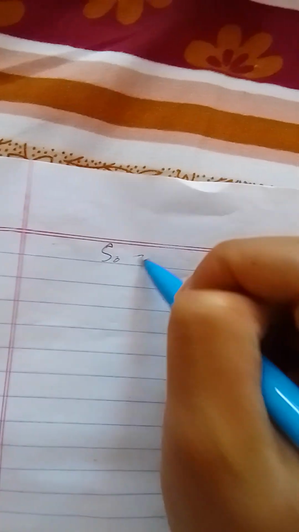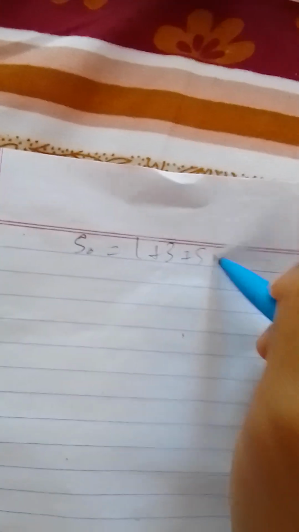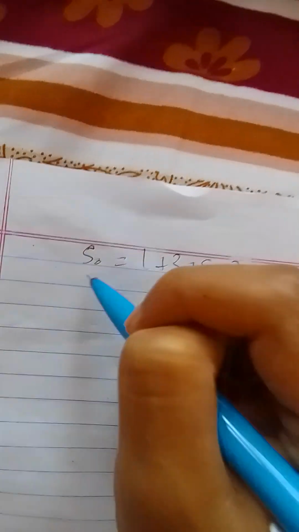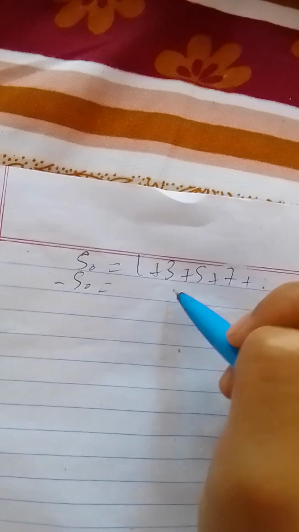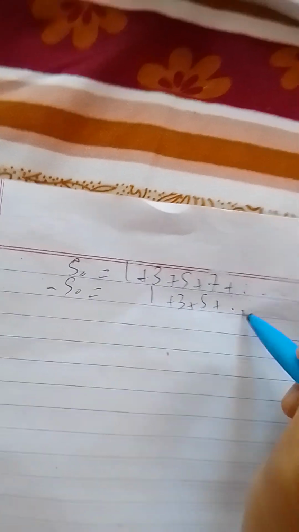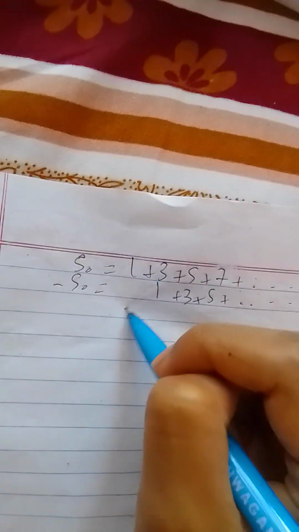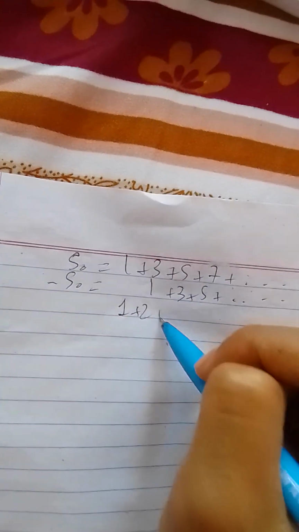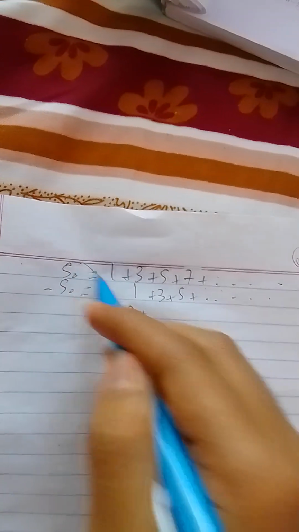That's why if we also take the sum of odd numbers, 1 plus 3 plus 5 plus 7 and so on, and then subtract this but shifted one place to the right, 1 plus 3 plus 5 plus and so on. If you subtract that, we get 1 plus 2 plus, so sorry, wrong sum.